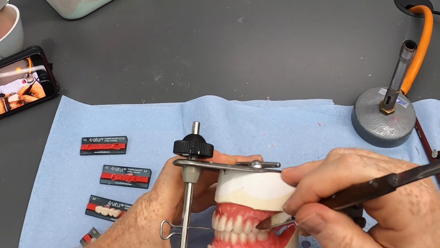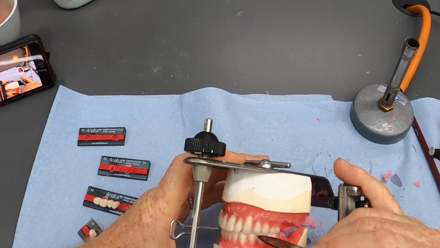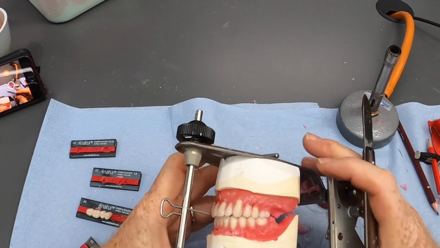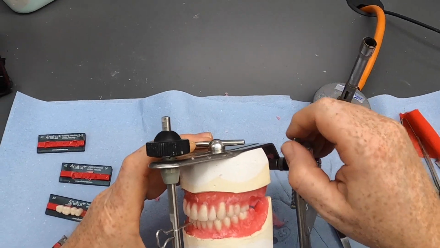There, we're not far off at that. Straighten it up. Buccal cusp up a touch. Good stuff. Okay, let's have a quick look at the lateral excursions then.